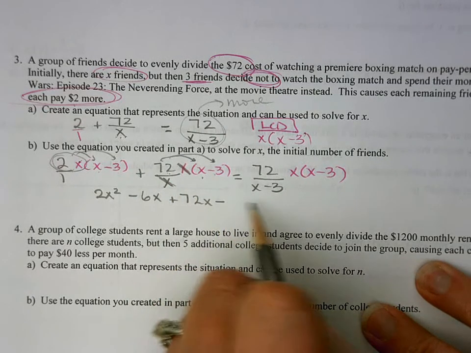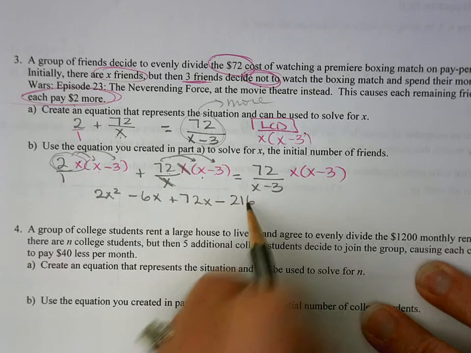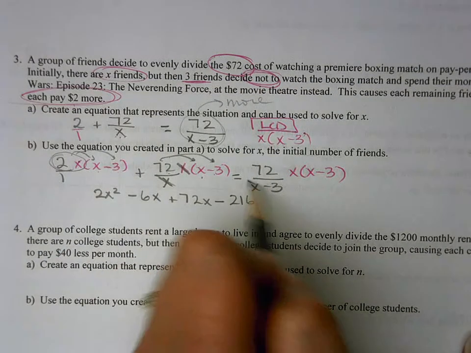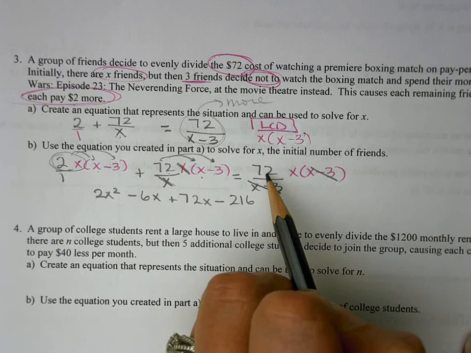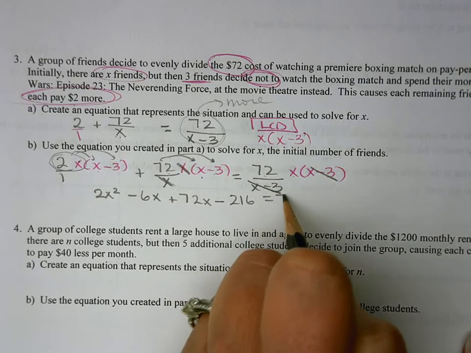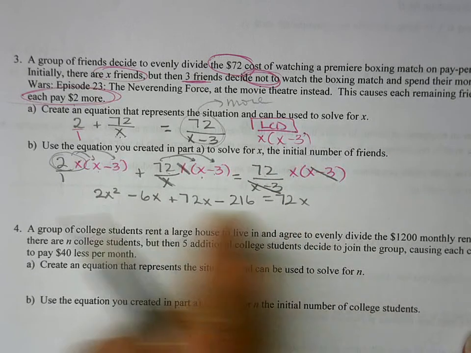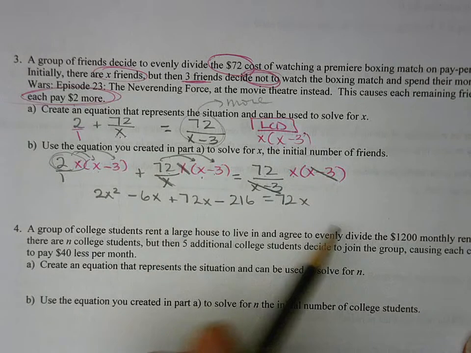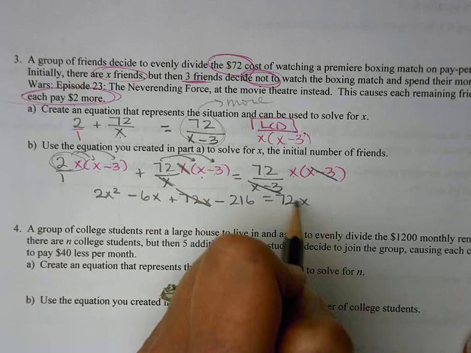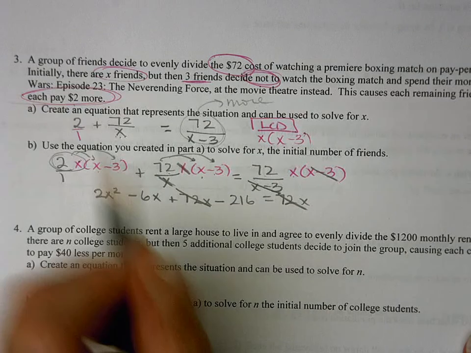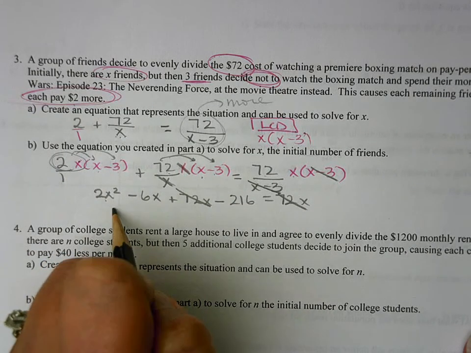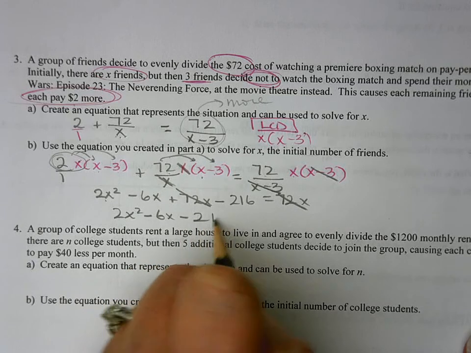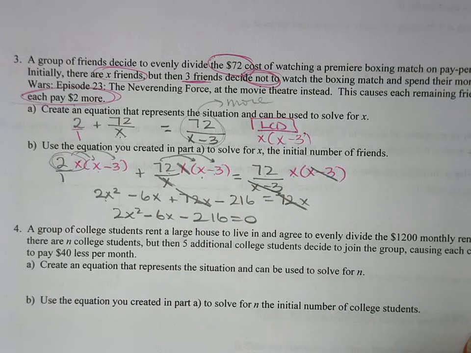And I know some of these numbers are pretty large, so you can use a calculator for that. Then the x minus 3's cancel, and I'm left with 72x. Then I look to see if there is anything that will simplify. They both have a 72x on both sides, so I'm going to go ahead and cancel those. And so then I'm left with 2x squared minus 6x minus 216, equal to 0.